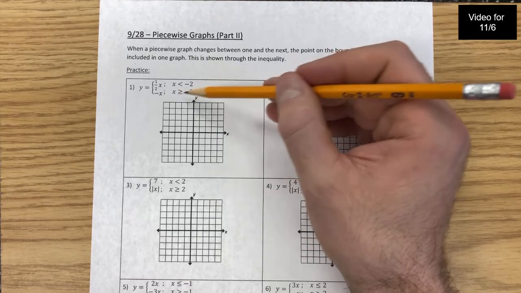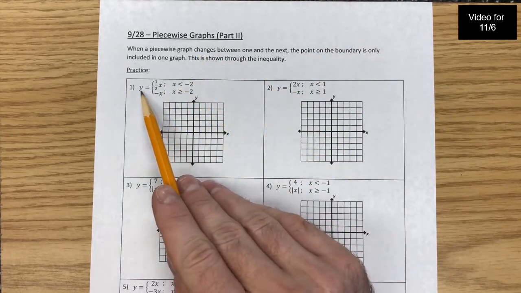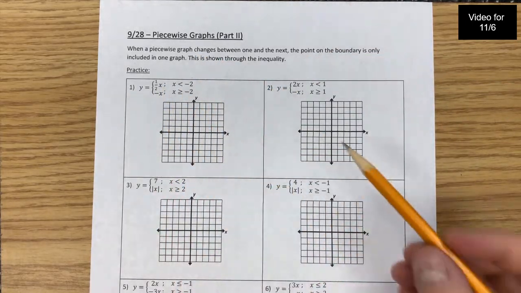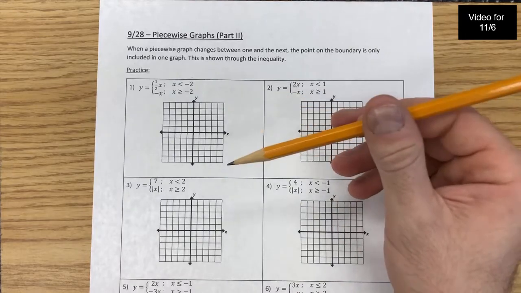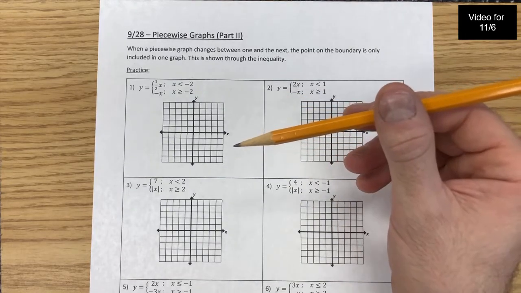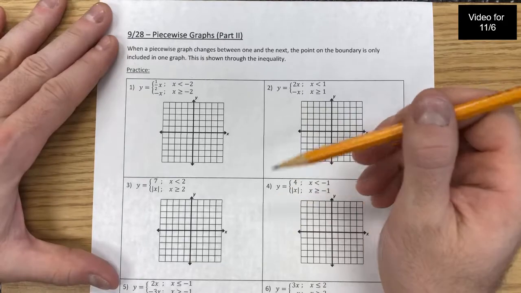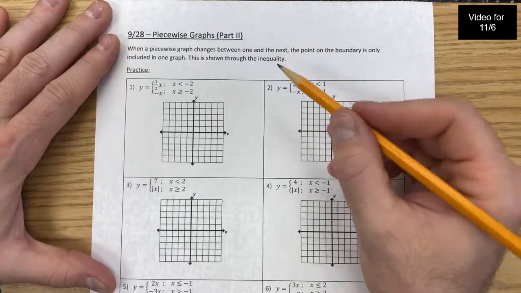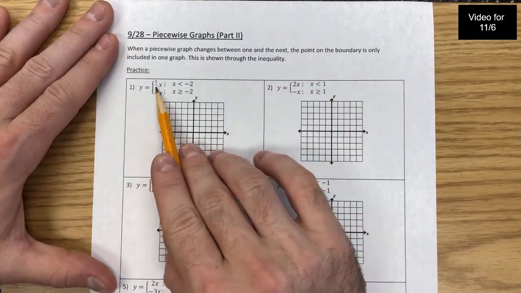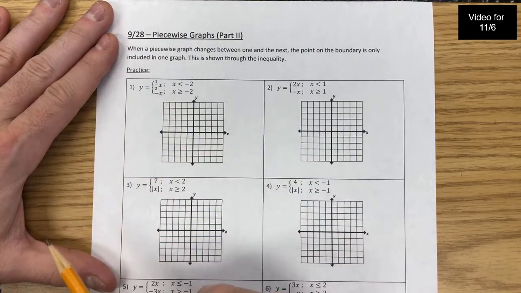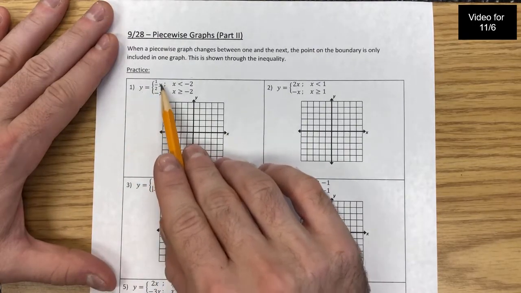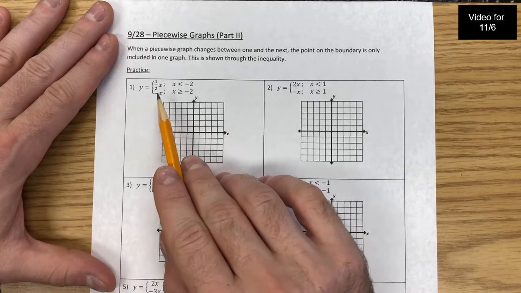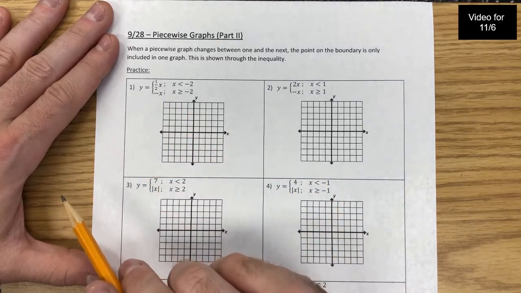Now, what that means is that I'm going to have this graph and it's going to have two different pieces. Today, I'm going to be graphing in pencil because we're going to need to be able to erase some of this. That's strictly because of the method that I show. I'm going to look at each one of these and graph both graphs in their fullness, and then I'm going to apply the boundary restrictions.